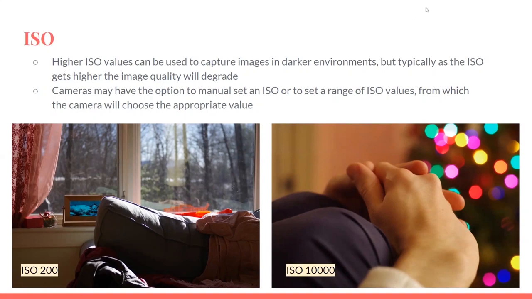So that's what ISO does. And some cameras are a lot better in ISO than other cameras. So it also depends. Some cameras will photograph darker environments better. And so if you're looking to buy a camera and you know you're going to be photographing a lot of dark environments, then you might want to look at cameras that have good ISO and have reviews that say they're good at processing high quality images in the dark. So that's one thing to think about.